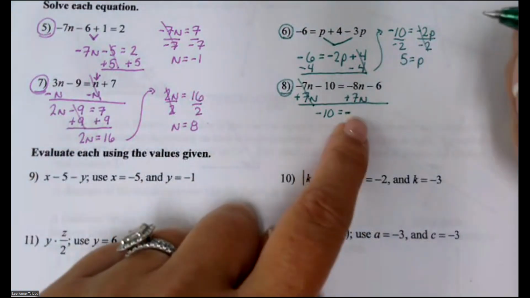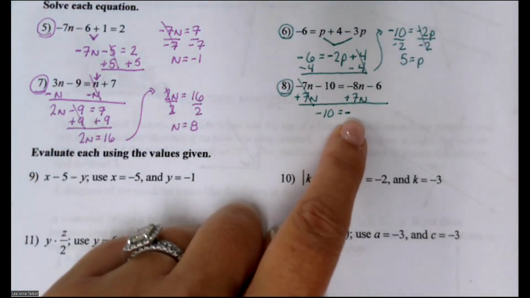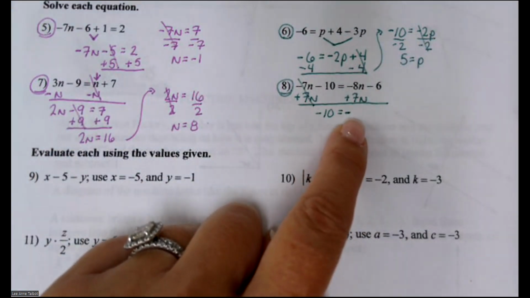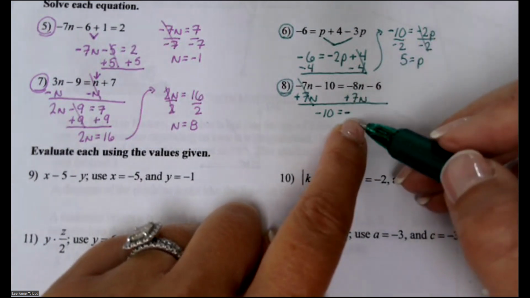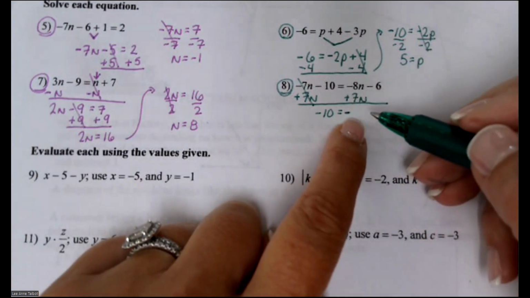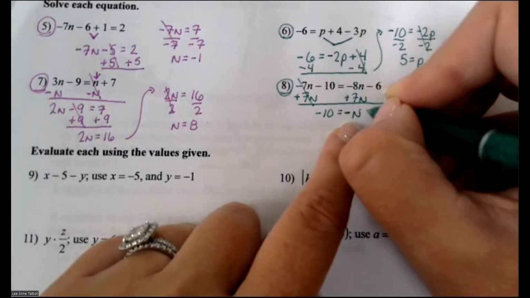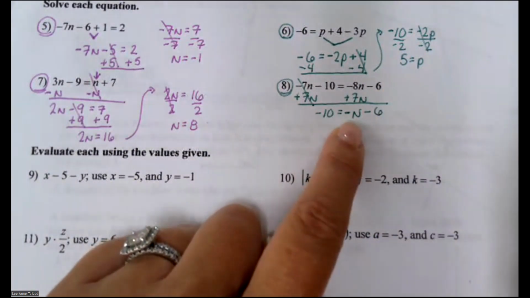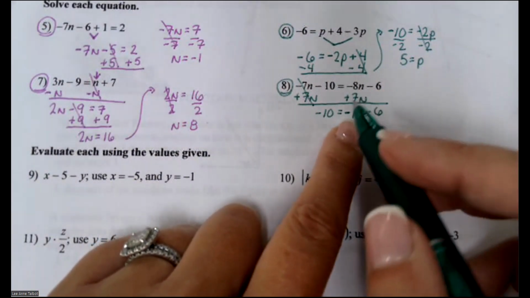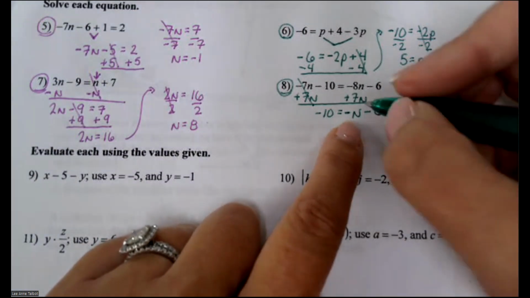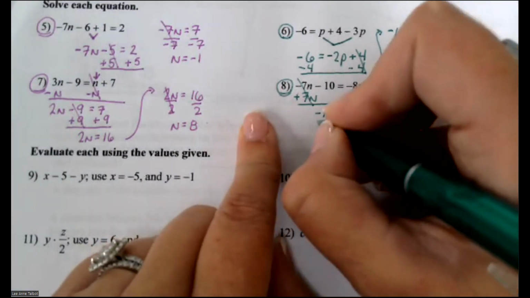Okay, now right here, this is an opinion question. I have an opinion question to ask you. Do you write -1n or do you write -n? They're both correct. It just kind of depends on what you like. I'm asking for a reason, so just hold on a second. Okay, so I have -n minus 6, and then I'm going to add 6.